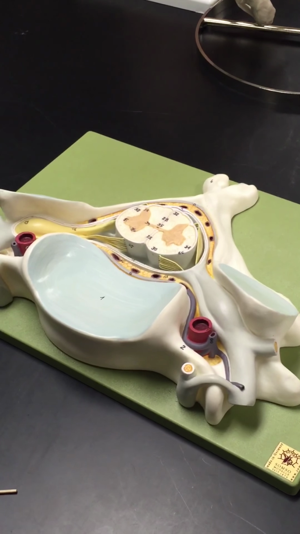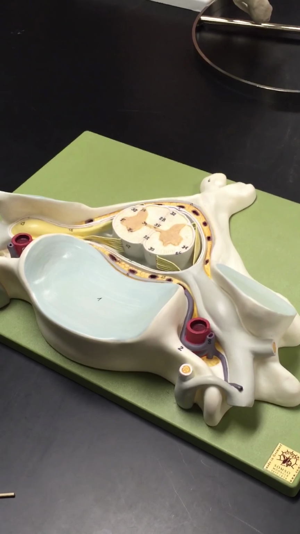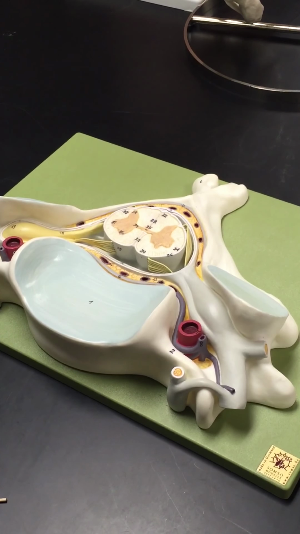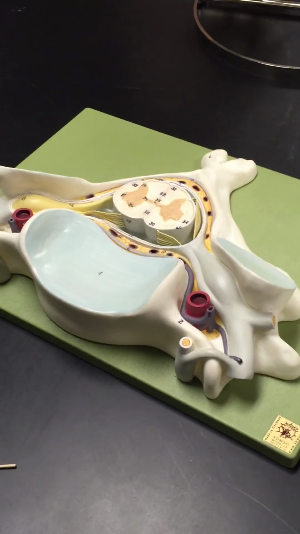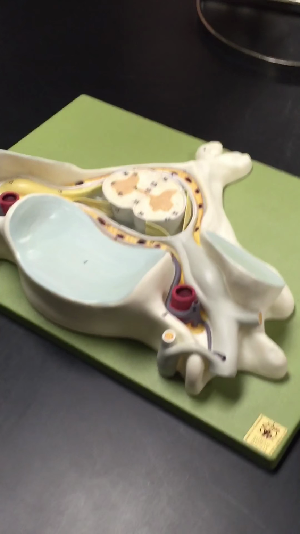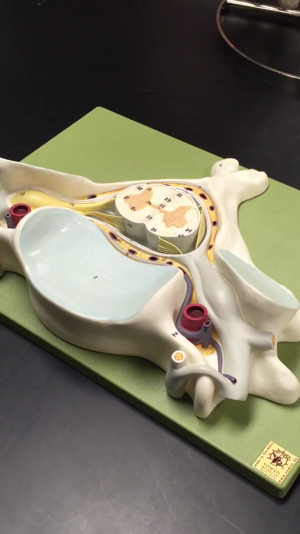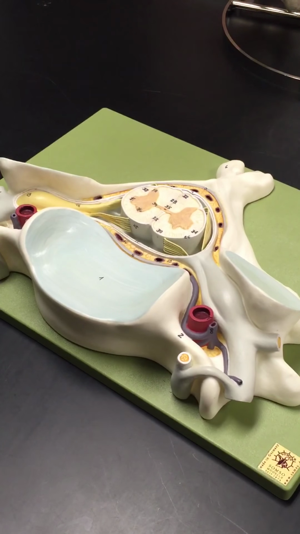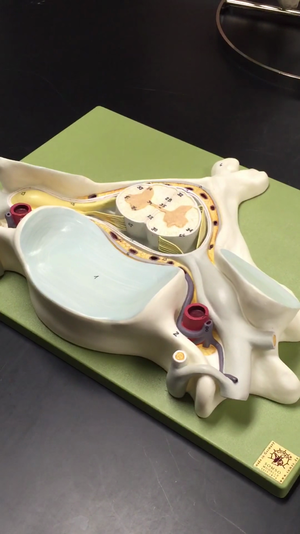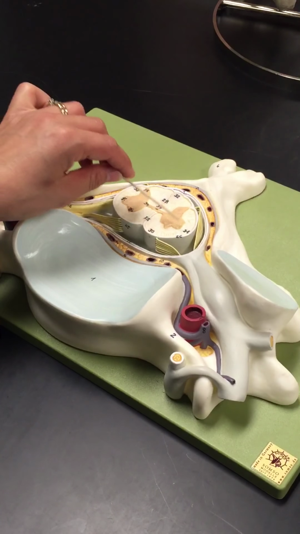No. Which levels? The thoracic and lumbar area, from T1 to L2. So think about the sympathetic.